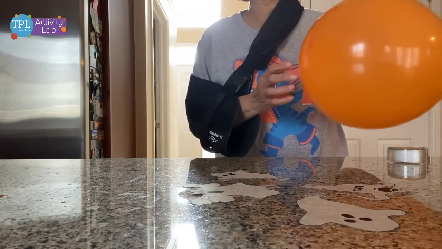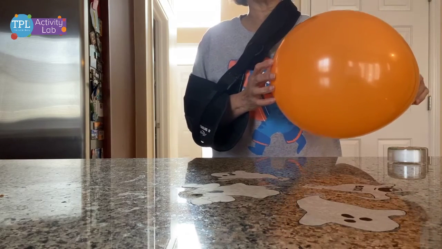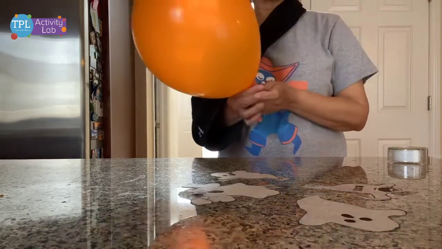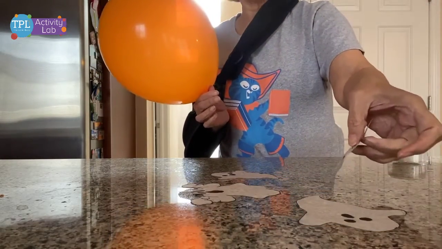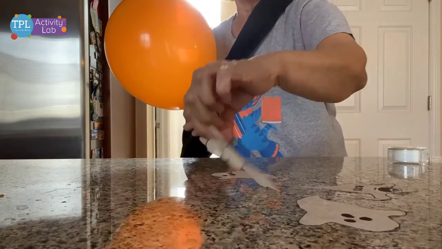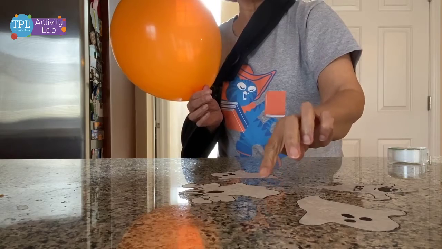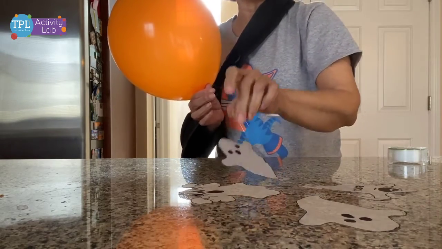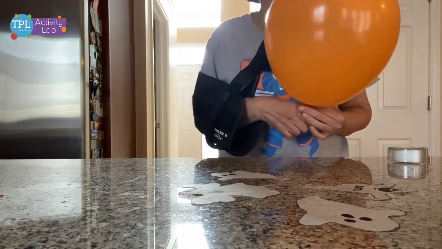So, today's activity will be one you can do for Halloween. For this, we need a balloon and some ghost cutouts on tissue paper. See, like I have them here. And then I have stuck a little piece of scotch tape to the table so that they don't fly around and we can have these ghosts dancing.